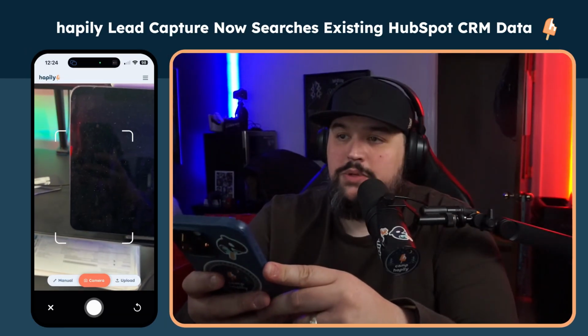I am going to go and hit create lead here with the plus button, and I don't have a badge to scan here, so I'm going to hit manual just so I can show you what's happening, but this would work the same exact way if you scanned a badge.